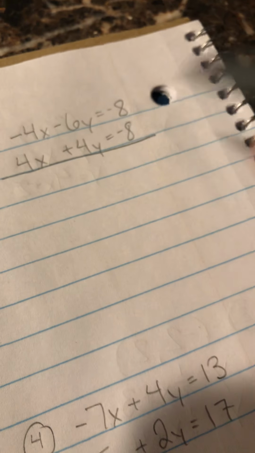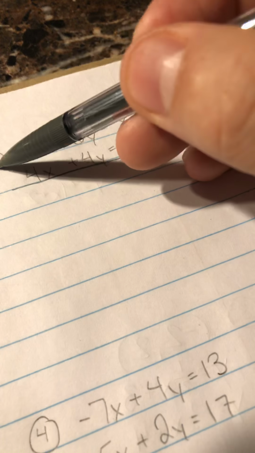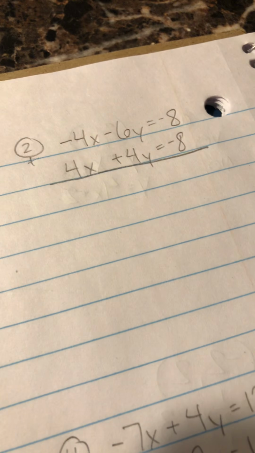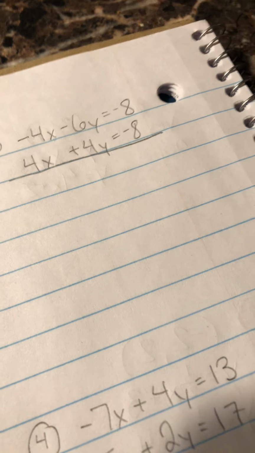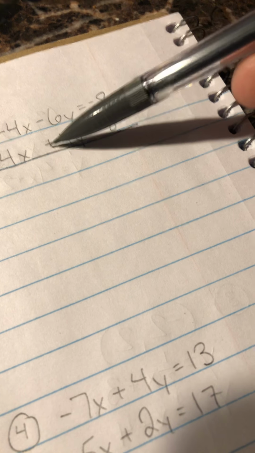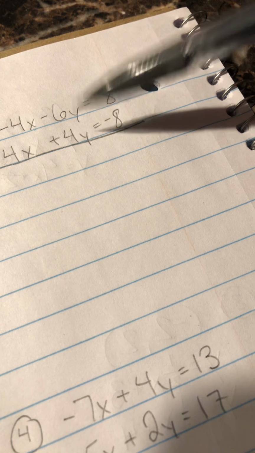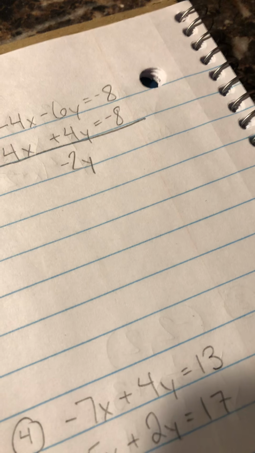So, old school add and subtract. Throw your line in there, and if you feel like it, you can put your little plus sign to the side, just for giggles. You have negative 4 and 4. Those will cancel. That'll go away. And now you have negative 6 and positive 4. So negative 6 plus 4 is going to give you negative 2. And then don't forget your y.